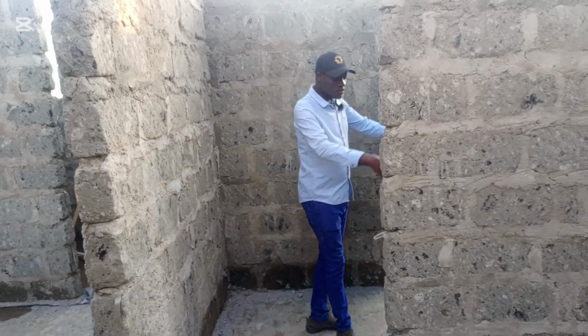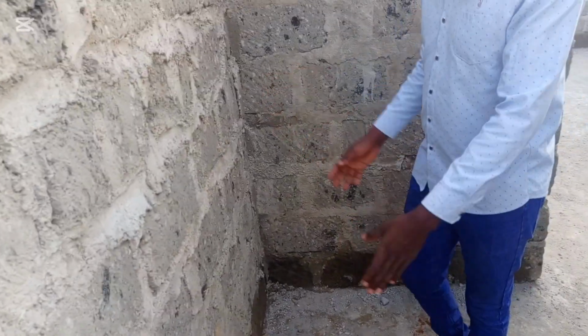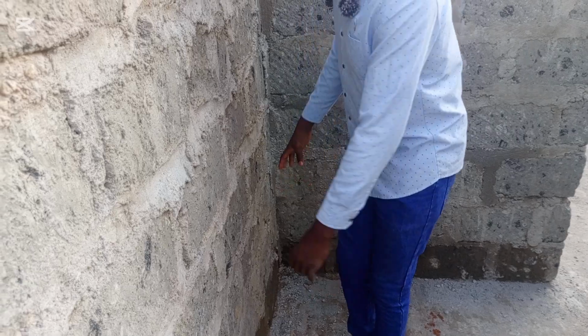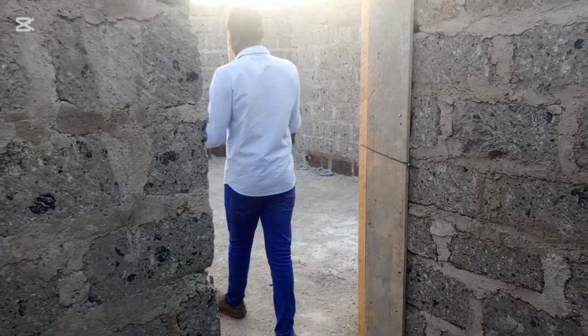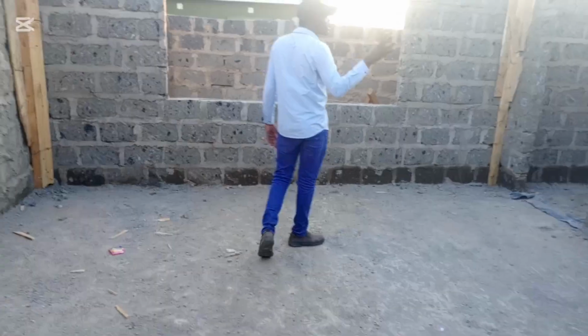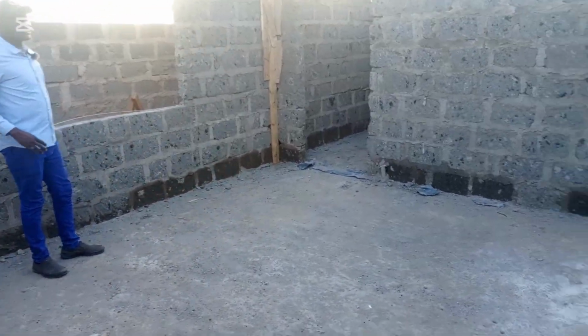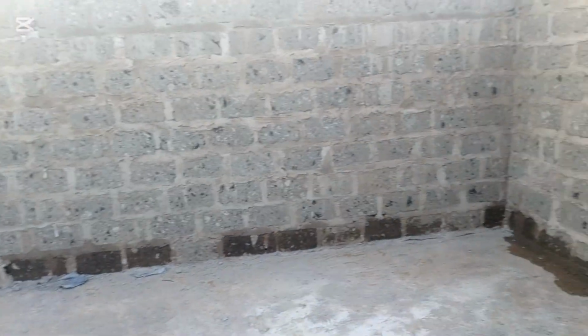And it has a closet here. When you're tired, you can put your shoes and your bag here, and then you get into the master bedroom. As you can see, the master bedroom is very, very spacious. Everything in our master bedroom is well arranged.